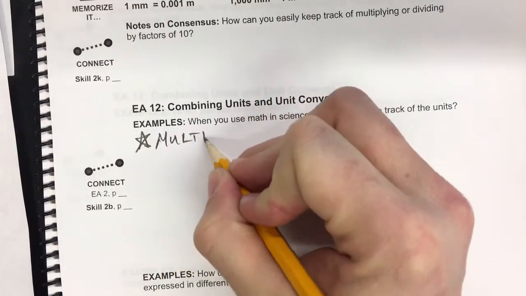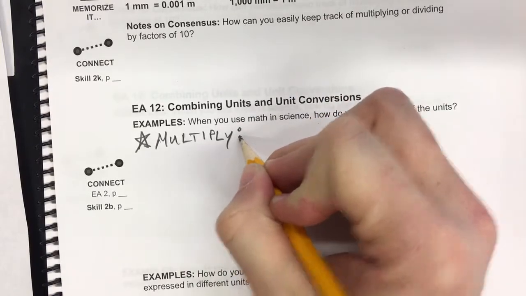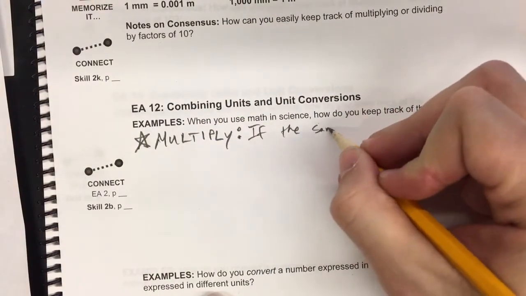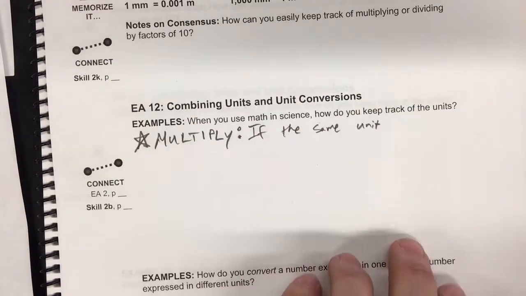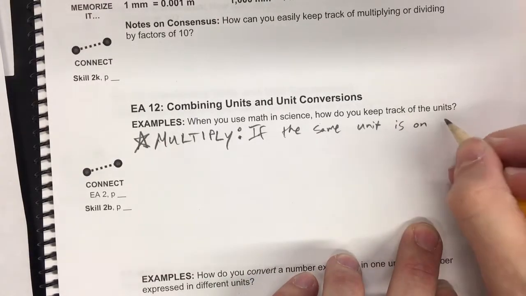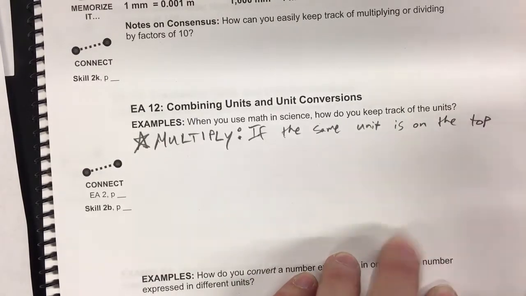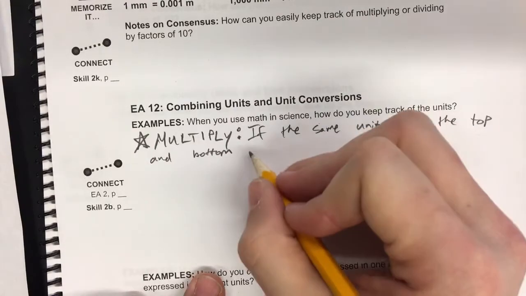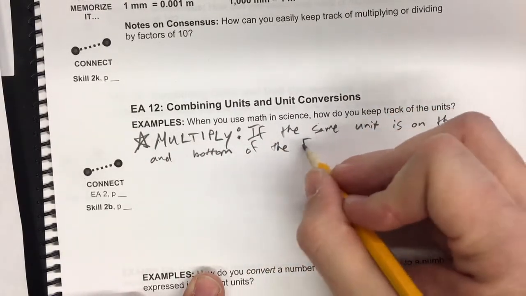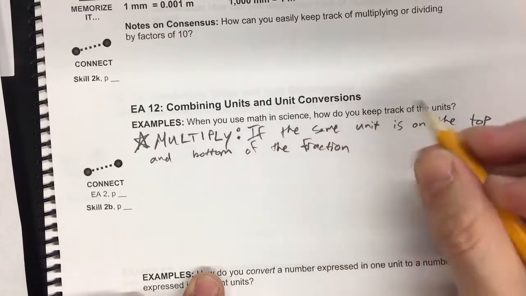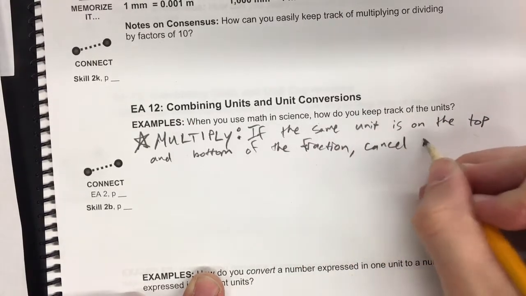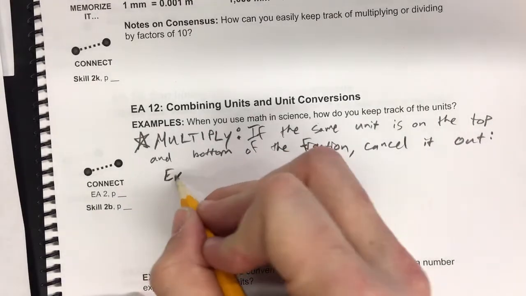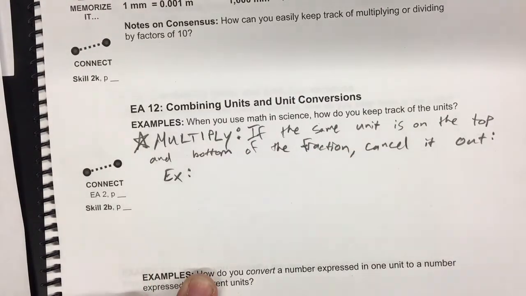For when you multiply, the note is this: if the same unit is on the top and bottom of the fraction, cancel it out. So an example of this, we're just going to use the example that Hobby, Fatoumata, and Limeri and Prince gave us.